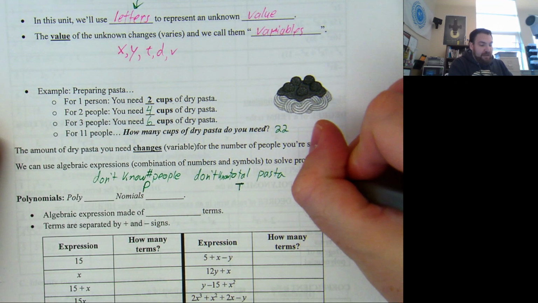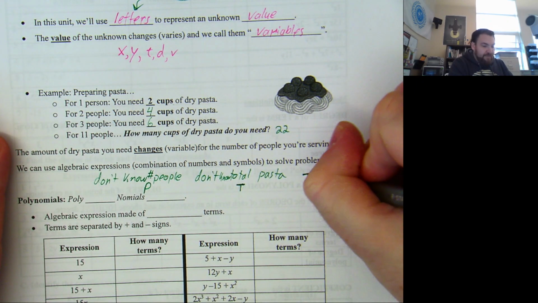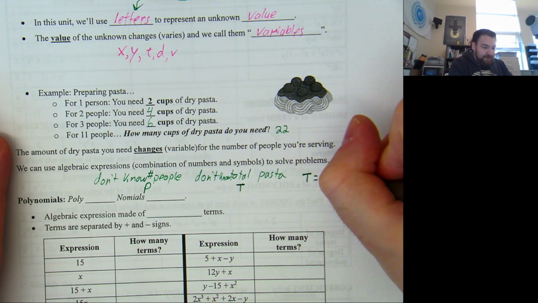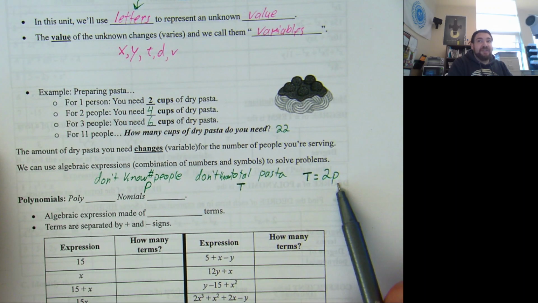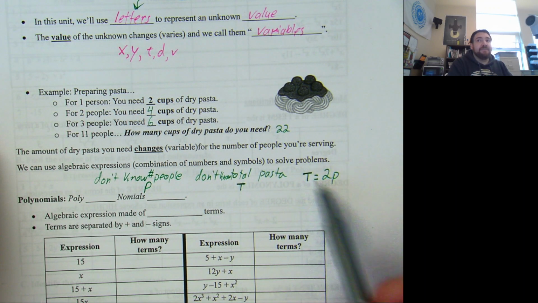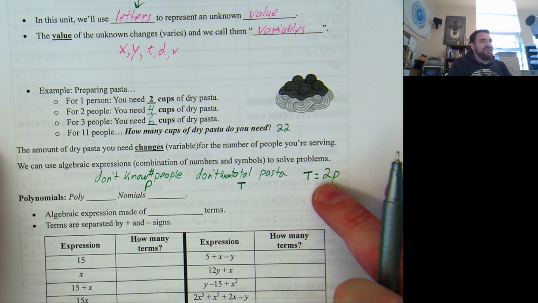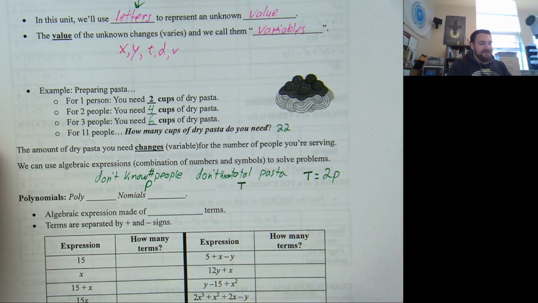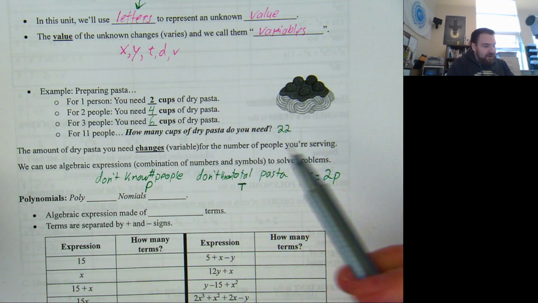We could say that the total number of pasta, and it's going back to what Gershon over here said, the total number of pasta is going to equal the number of people, P, times 2, because it's 2 cups per person. These are our variables. And we're not going to solve this chapter. We're going to wait a couple chapters till we can solve this. This is relatively easy to do.